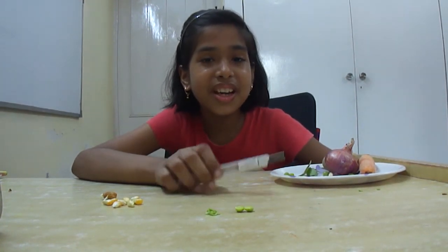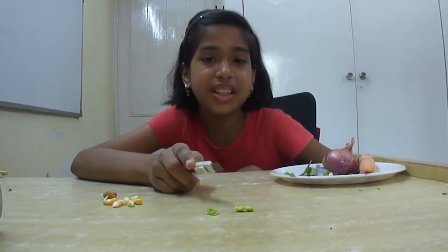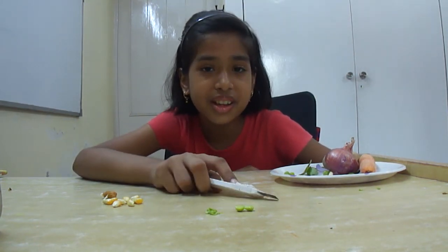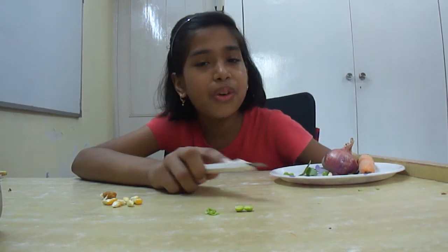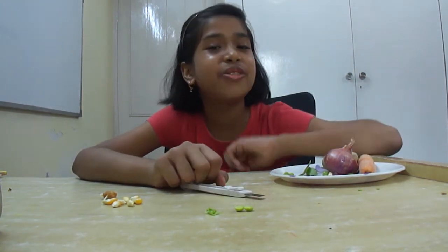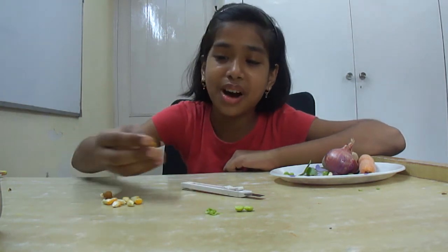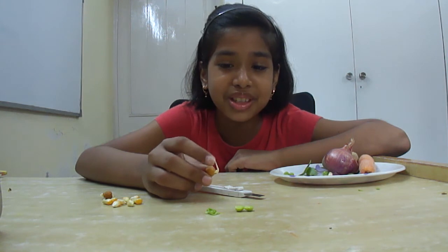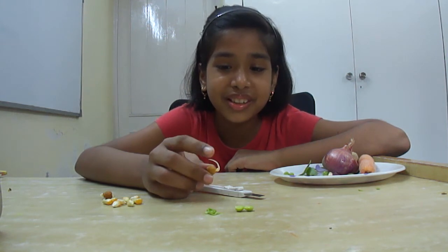Now, as we had seen in the seed of the pea, here we had seen the two cotyledons. Is it true for all the seeds? So now let's find out by cutting the sprouts. Oh wow, can you see this? This is the baby plant which has grown.